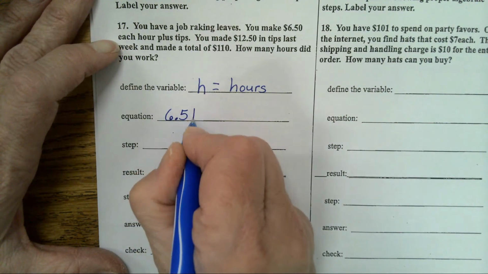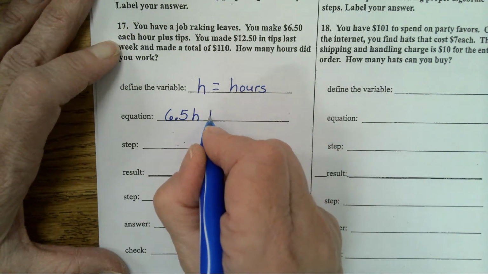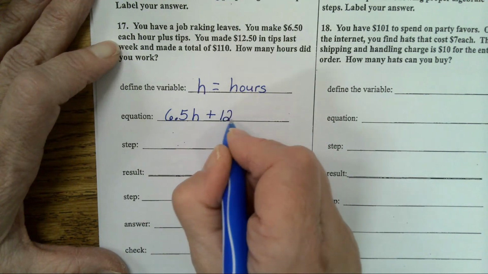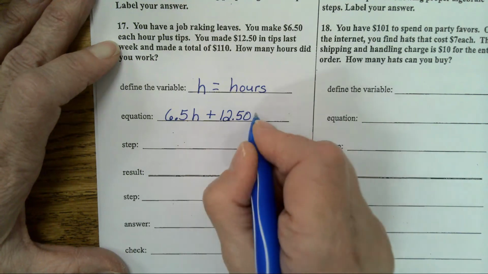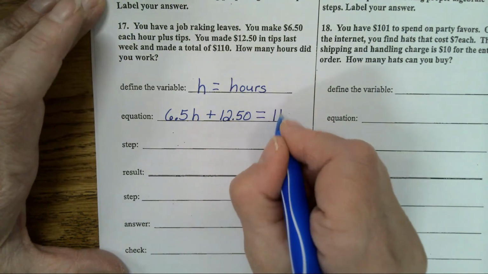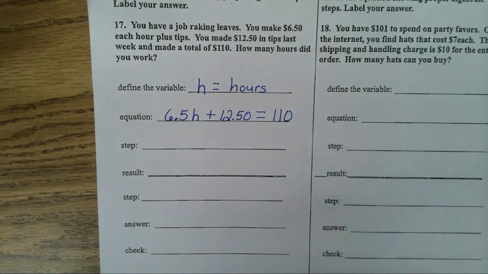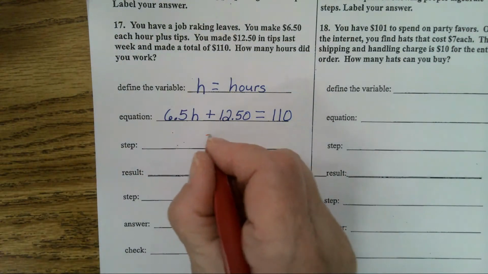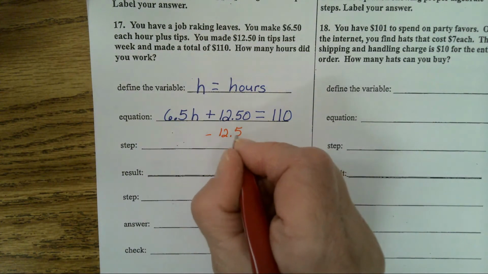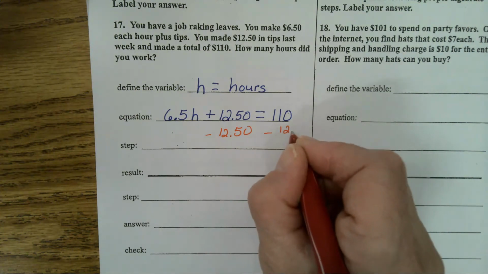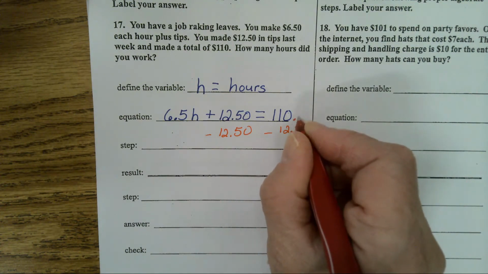6.5 times H plus the person made $12.50 in tips and they were paid $110. That's the equation. Now you subtract $12.50 from each side. Now make sure you line your decimal points up here.